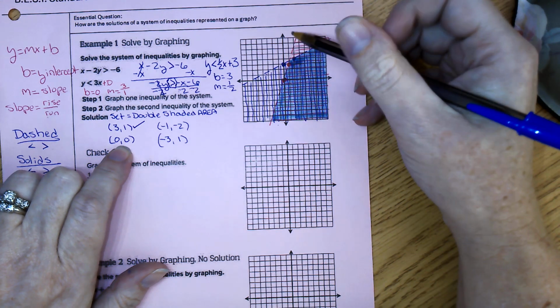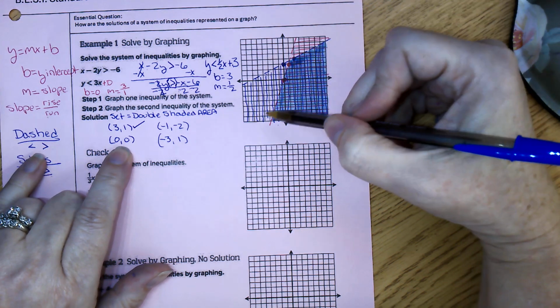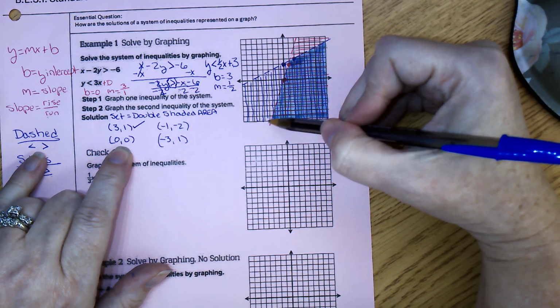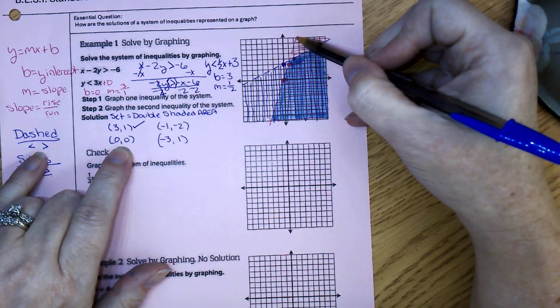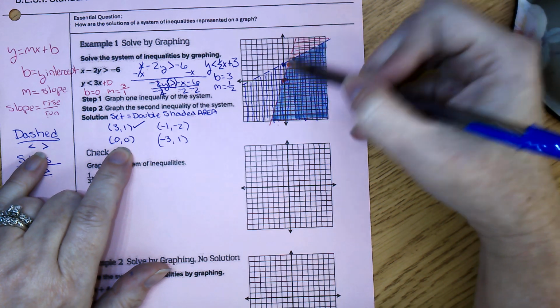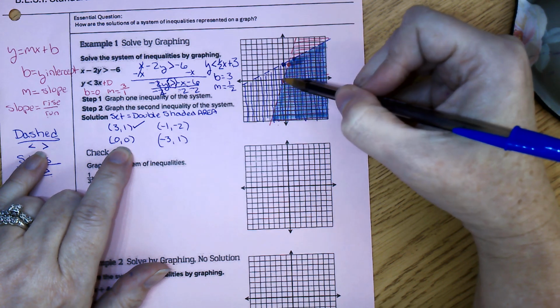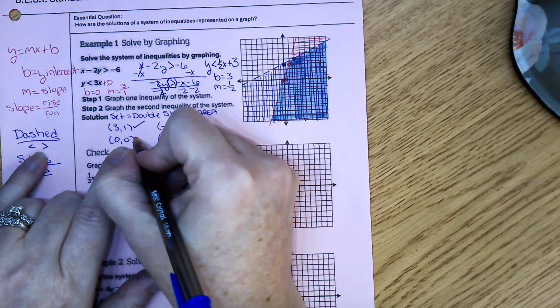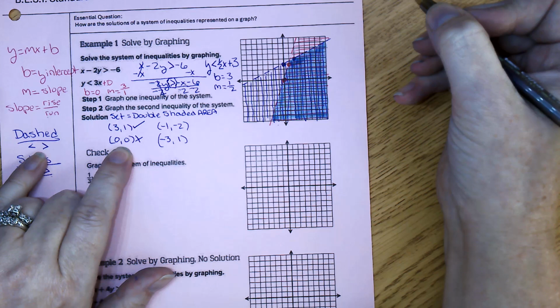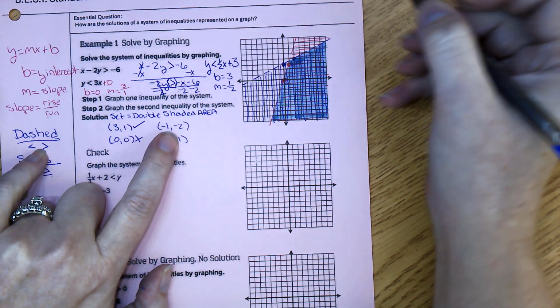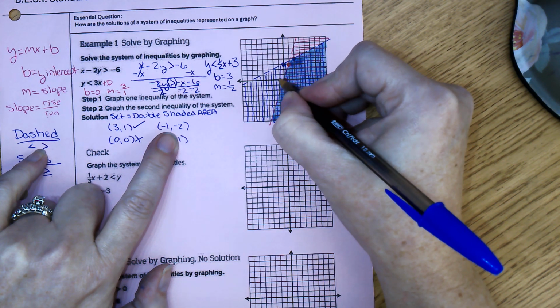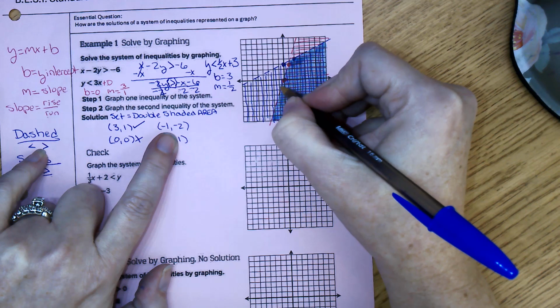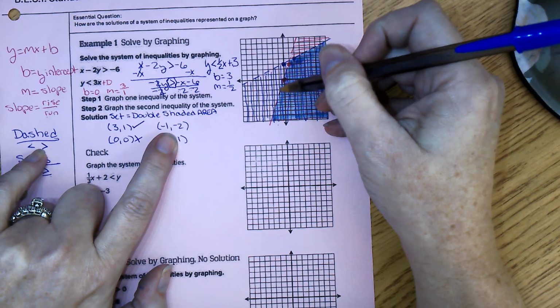Now here's the thing, if you remember when I said if the point is on a dashed line, it's not part of our solution set. (0, 0) was our b, so it is on our dashed line, so (0, 0) is not part of our solution set. What about (-1, -2)?